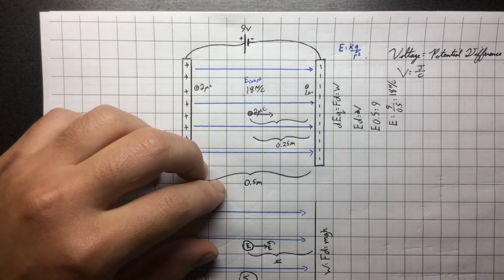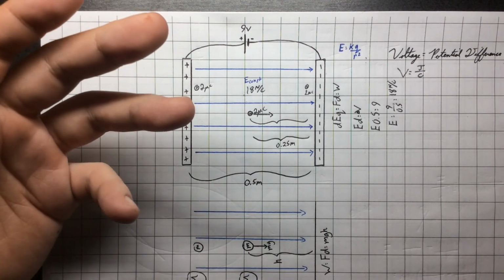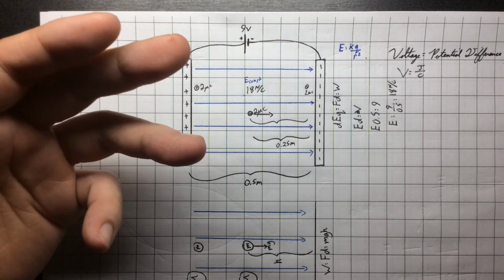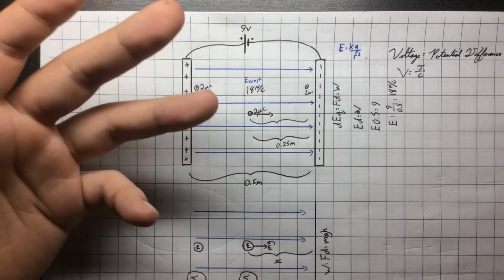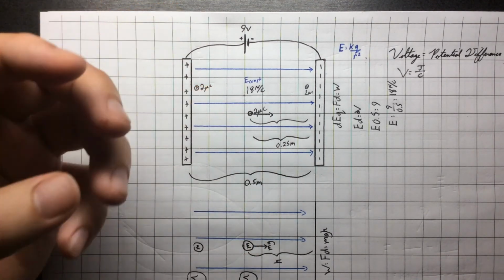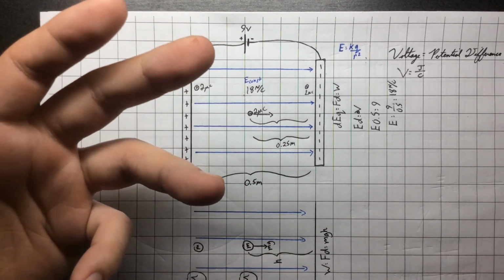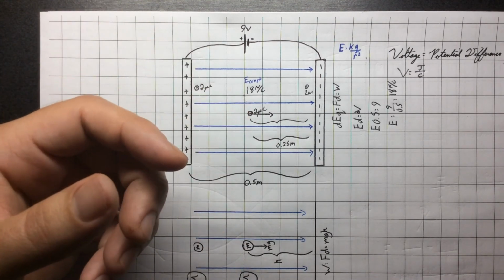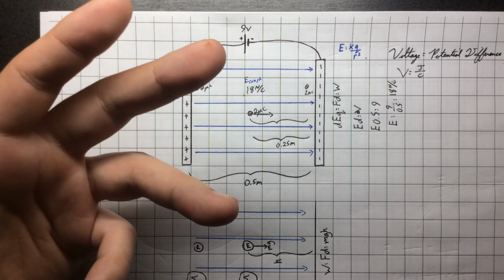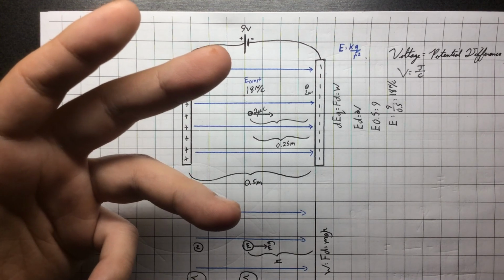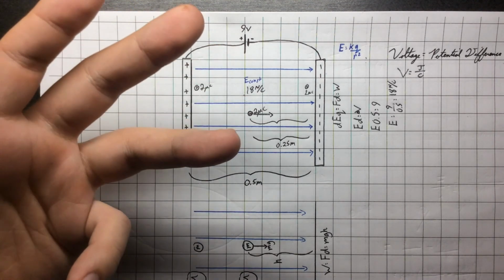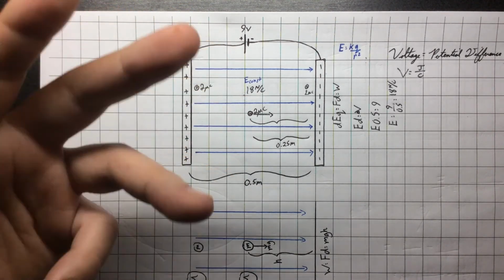Now remember, you usually don't have a coulomb of charge. Usually it's much smaller, like times 10 to the negative 6, microcoulombs of charge. But the more charge you have, the more energy you can transfer, and that's why it's not the voltage that's necessarily dangerous. It's going to be the amount of current, the amount of charges that flow. We'll talk about that in the next video.